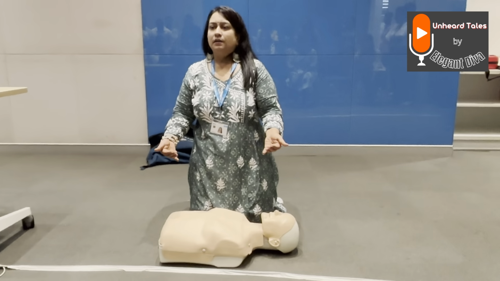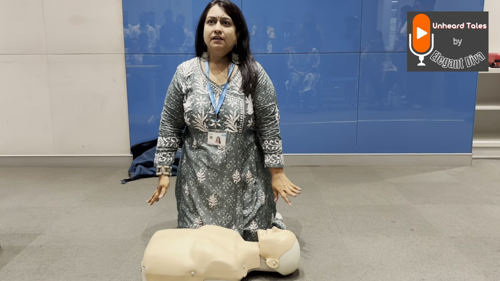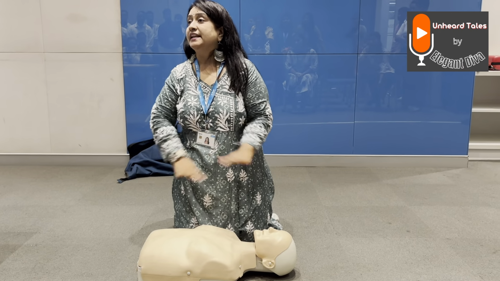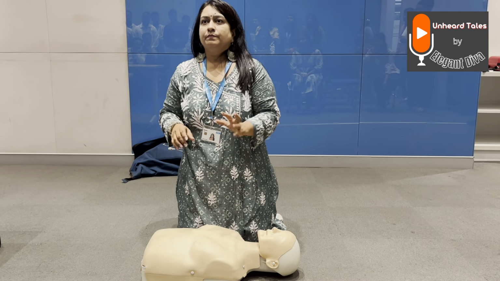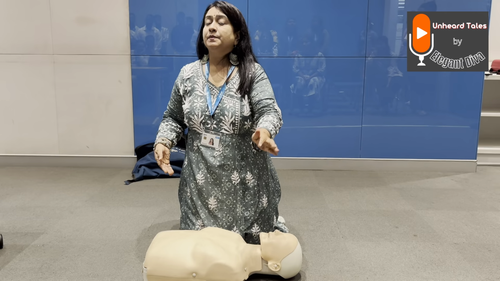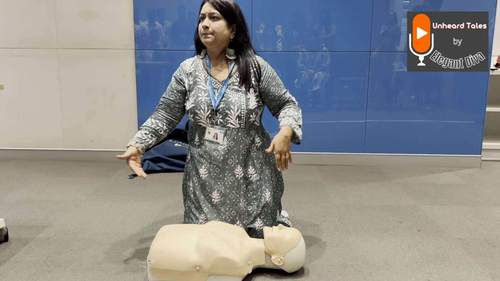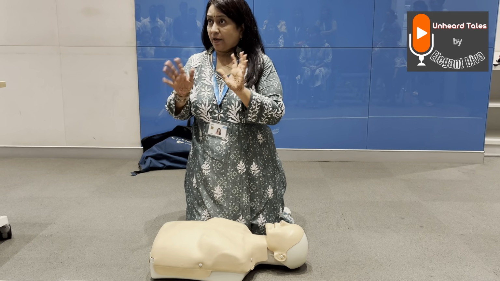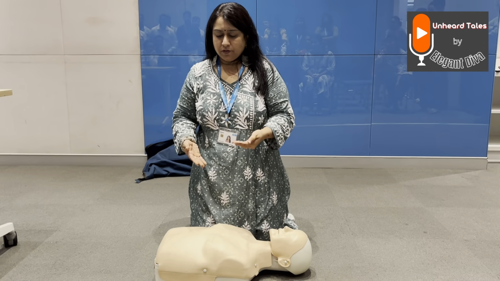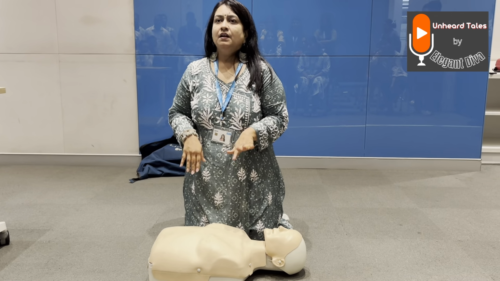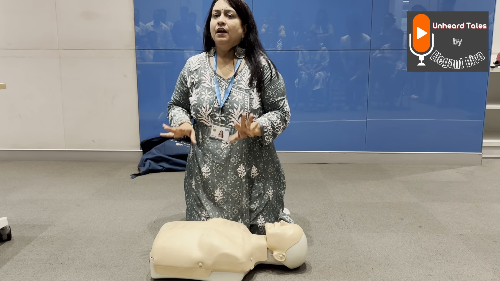Please bear in mind that the surface below has to be hard, because when you're giving compressions, if it's a very soft surface, then the force will not be transmitted. So a lot of times if the person has collapsed on a bed, we try and look for a hard board to slip under. This is recommended for the best result, but sometimes it may not be possible. You have to sit by the side of the person. Which side, right or left? Any side.